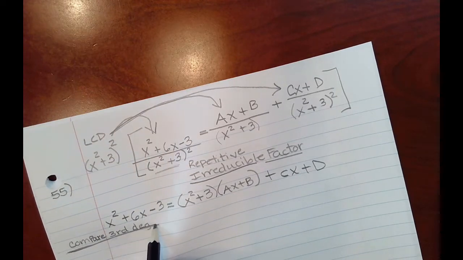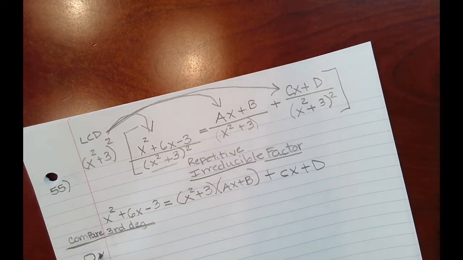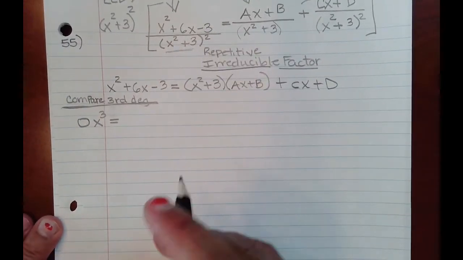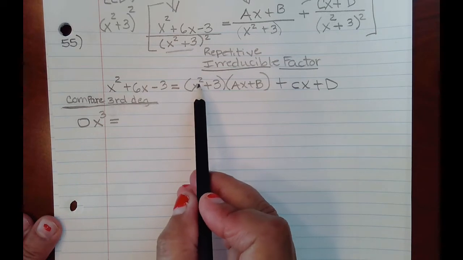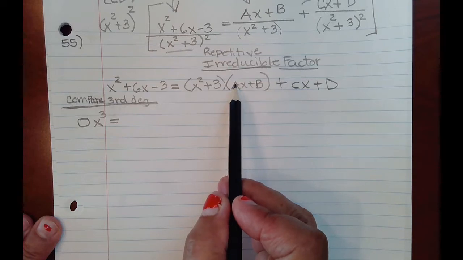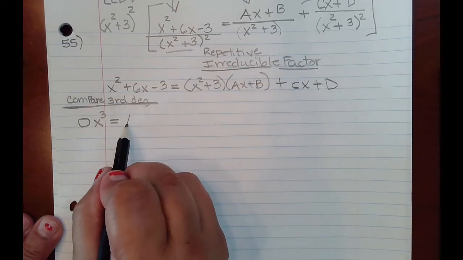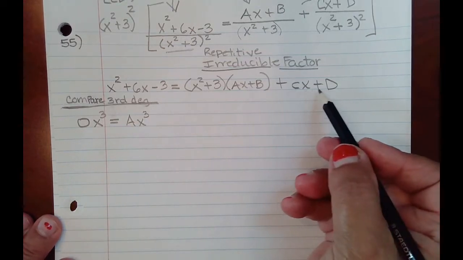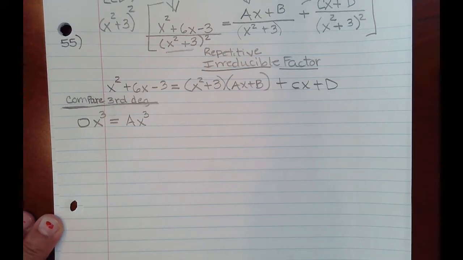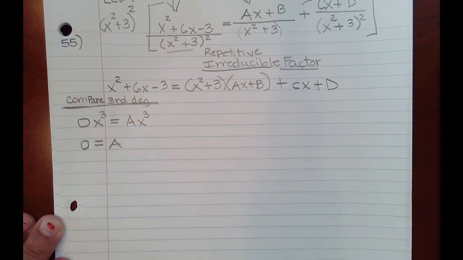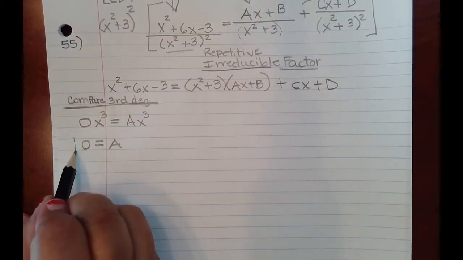Comparing third degree terms. I have 0 of the third degree term on the left side of the equation. And then over here on the right side, if I begin the FOILing process that's suggested right here, I would have x squared times ax, and that would be ax cubed. If I come down here, there are no third degree terms, so very little of that third degree term. Once we have identified all third degree terms, we work simply with the coefficients, and right away we find out that a is equal to 0. So we know that value.